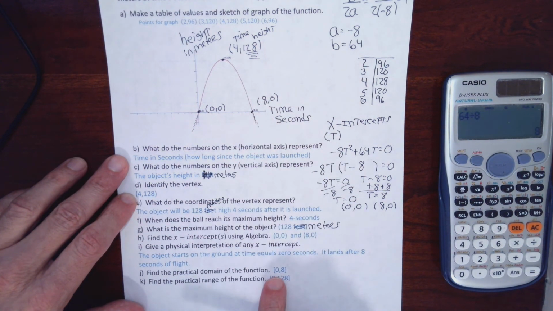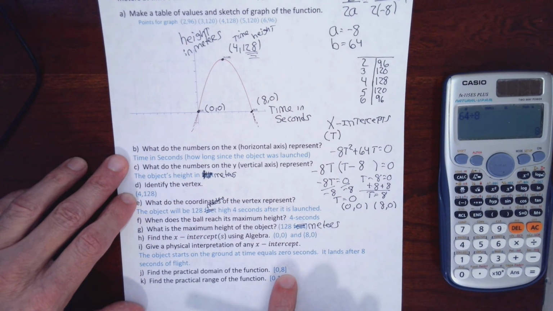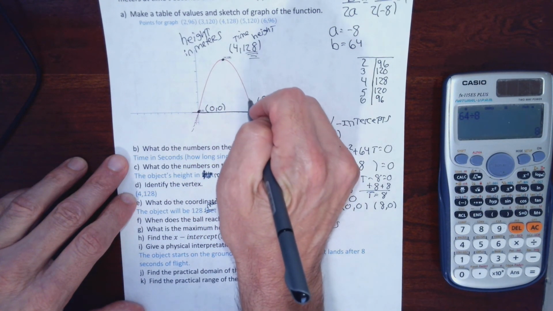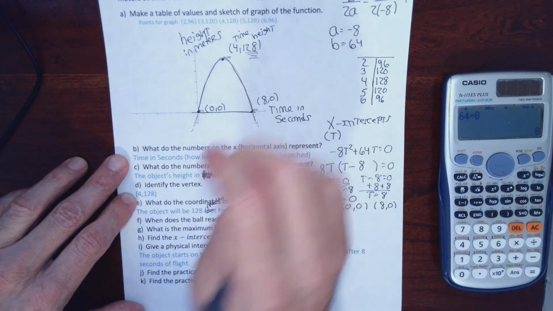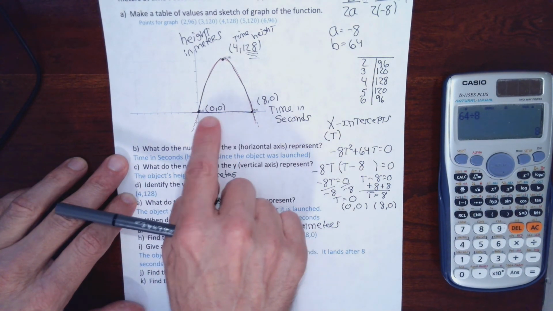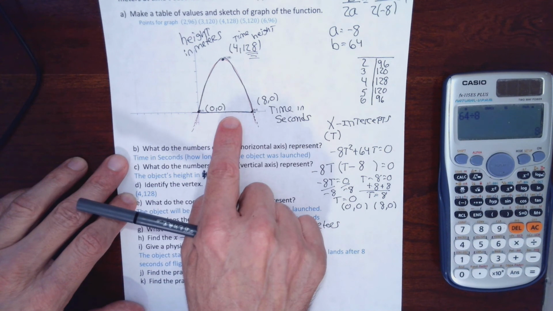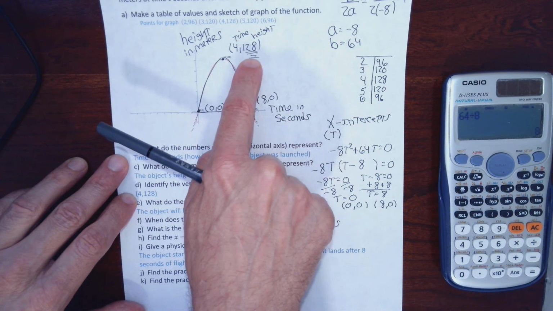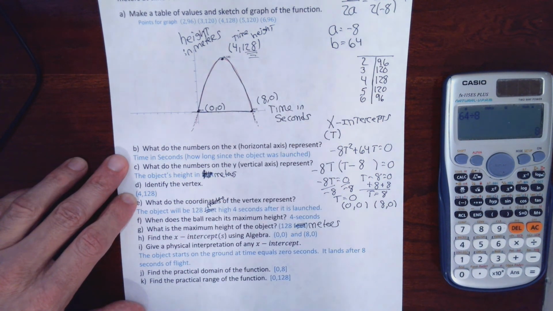The practical domain is 0 to 8 seconds because it's only flying from 0 seconds to 8 seconds. After 8 seconds, its flight is over. Preceding 0 seconds, its flight hadn't started yet. So the practical domain is 0 to 8. And the practical range, well, this is the portion of the function, the graph, I'm looking at. The y's are the range parts, and the y's are the heights of the object, and the lowest height it gets is 0 feet. The highest height it gets is 128 feet, 128 meters, should I say.